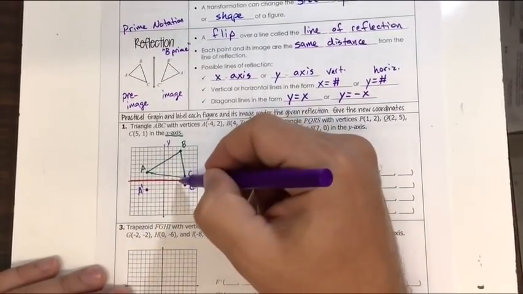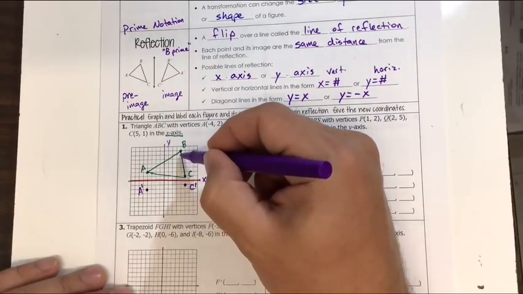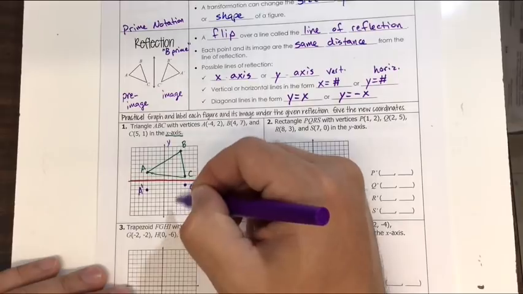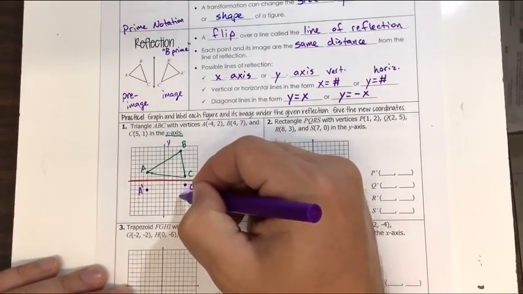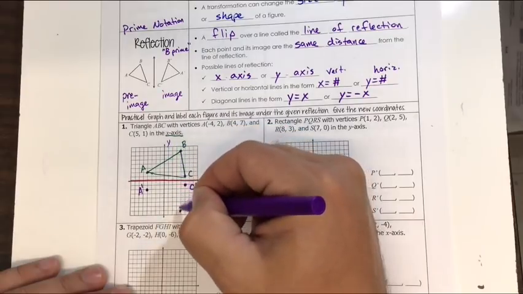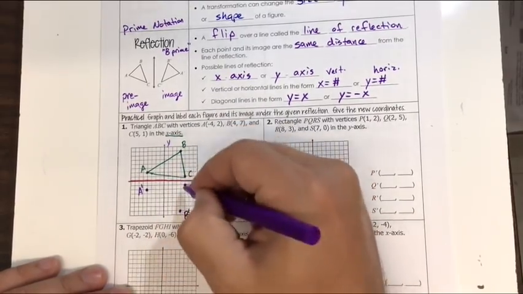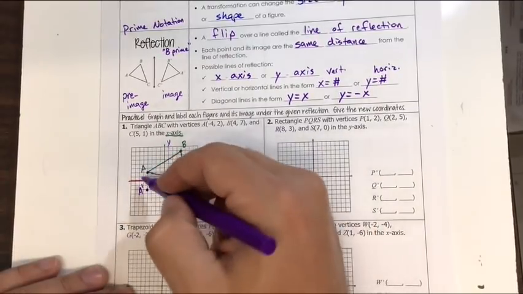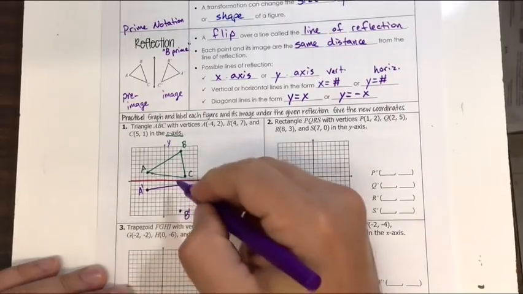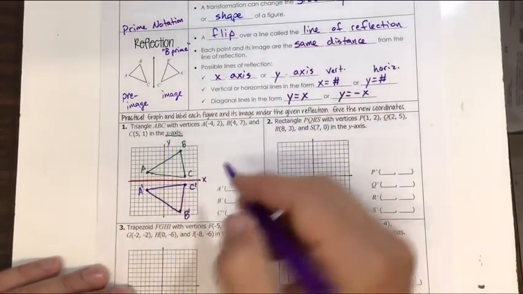And then B prime, if you'll count directly up, 1, 2, 3, 4, 5, 6, 7. It's 7 above the x-axis, so I'm going to move it 7 below the x-axis. 1, 2, 3, 4, 5, 6, 7. You'll notice B is still lined up vertically with B prime. C prime is lined up with C, and A prime is lined up with A. Then I'm going to connect those, and it looks like a perfect reflection of my other triangle.